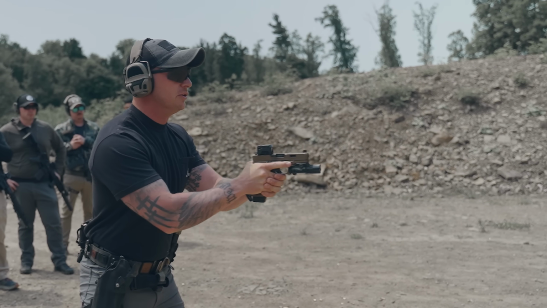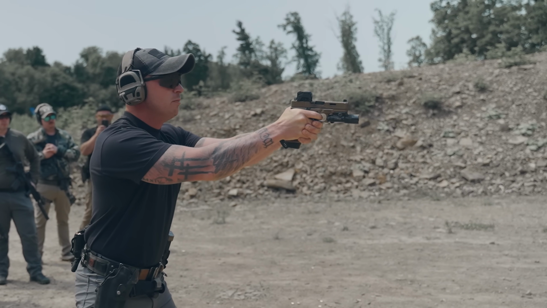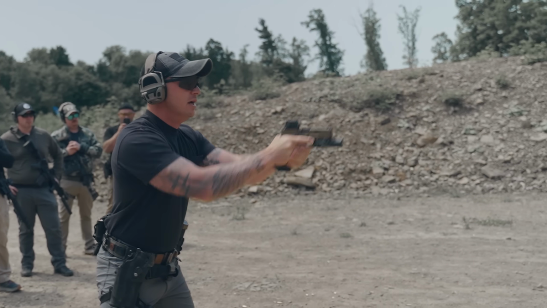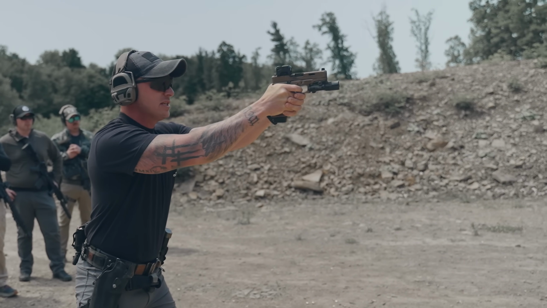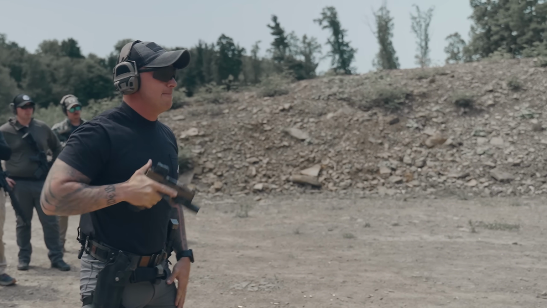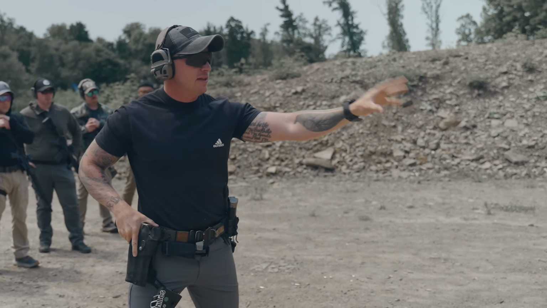Now, the C2, build that grip. As it comes up, it needs to enter the zone, stabilize, but not come to a final rest position. It comes up, it stabilizes, press, reset, press. All right, again, press, reset, press. All right, next one is going to be the C3.